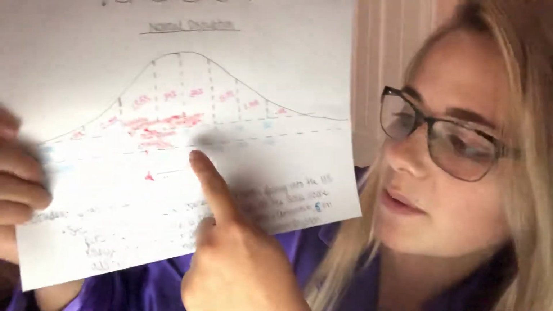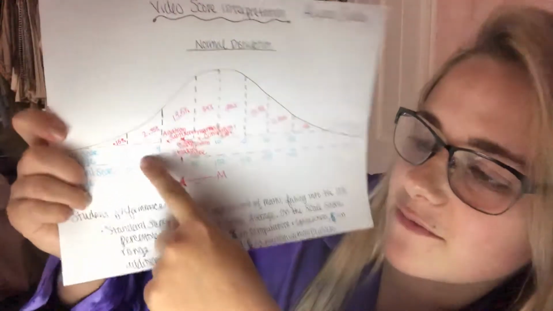So then in multiplication and division, this student scored a 6, which is also below average because it is more than one standard deviation away from the mean. I know this by calculating the different increments away from the mean. So we have 10, 7, 4, and 1.